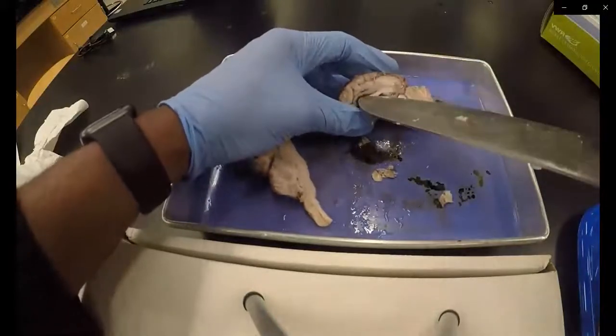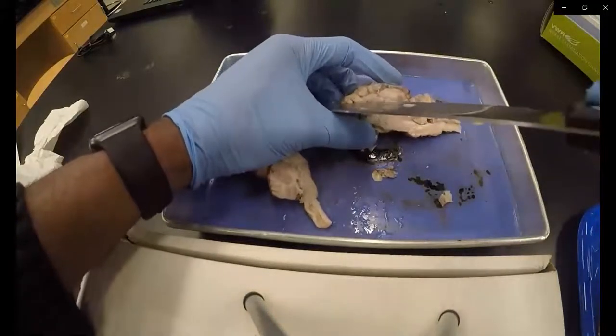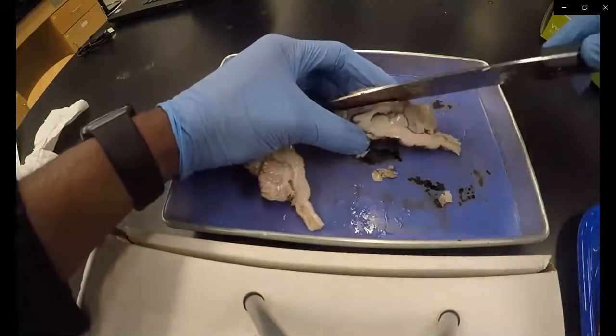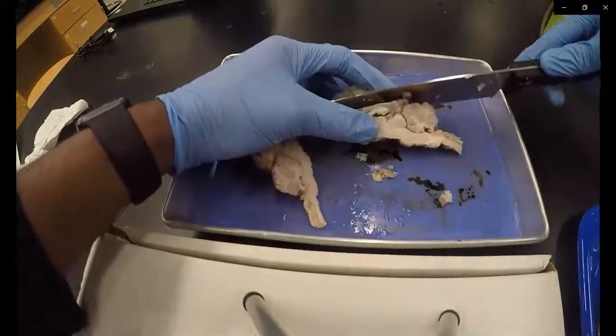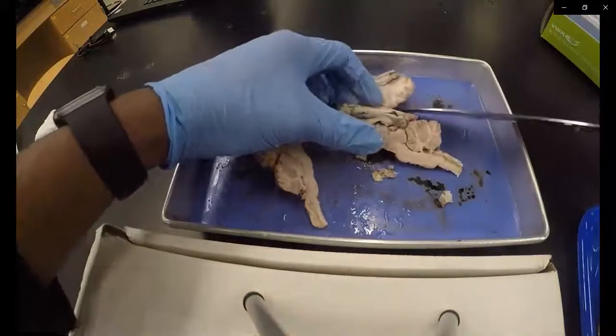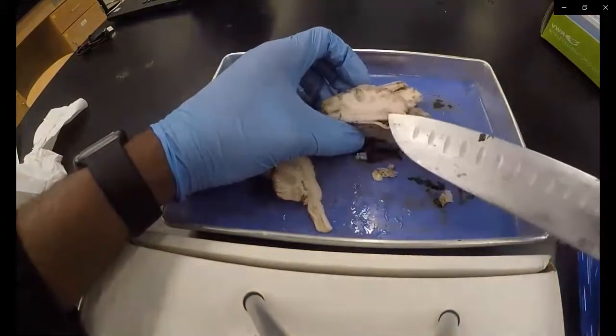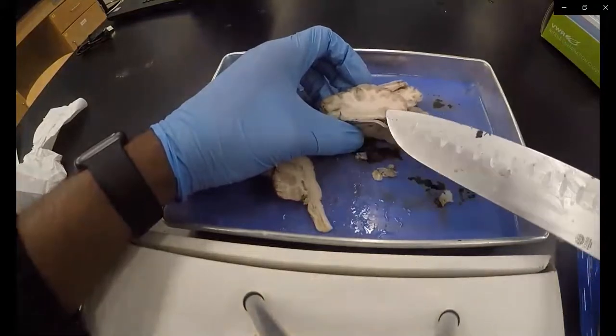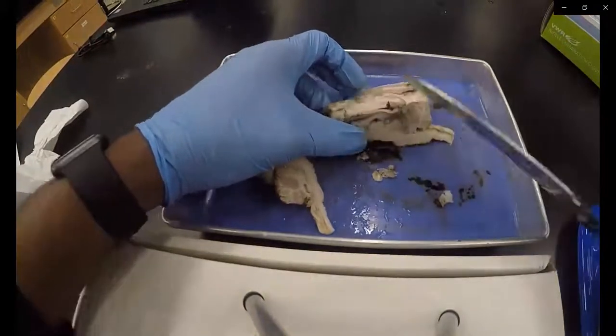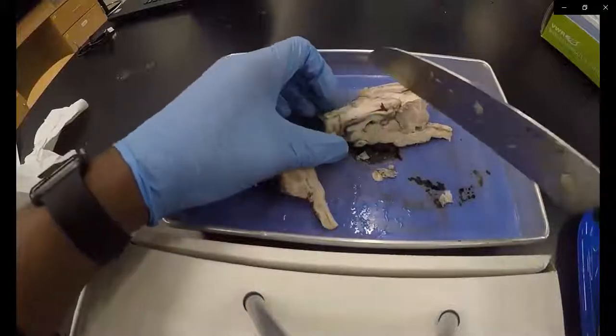If you perform a horizontal cut, that will allow you to see the white matter tracts that carry information throughout the brain. These tracts send information to and from the cortex.